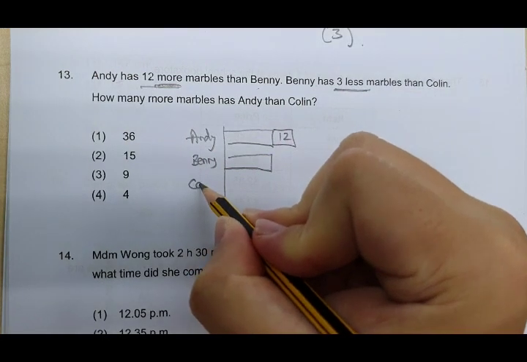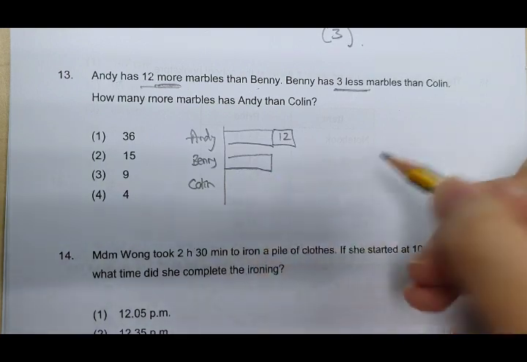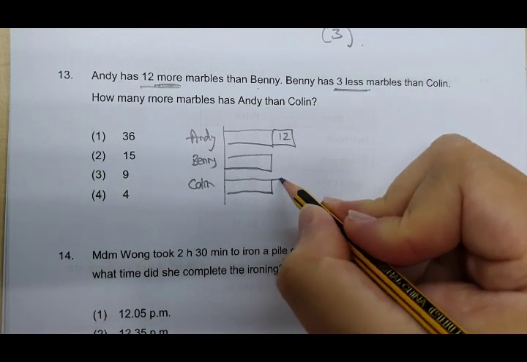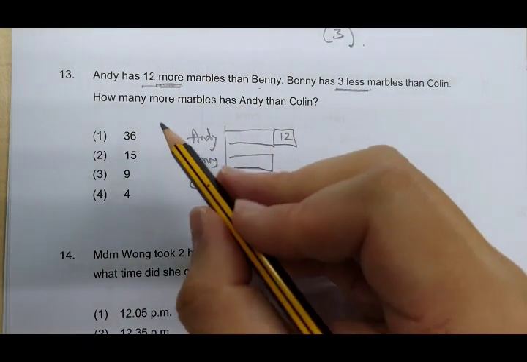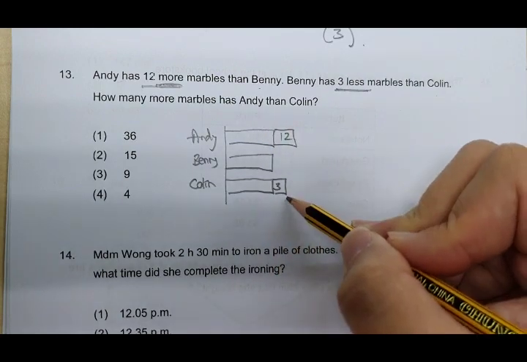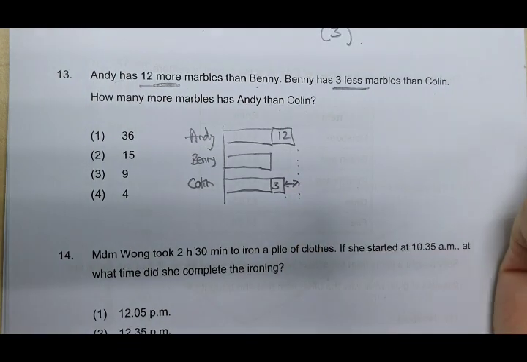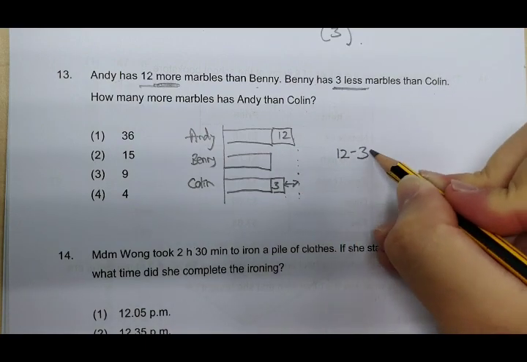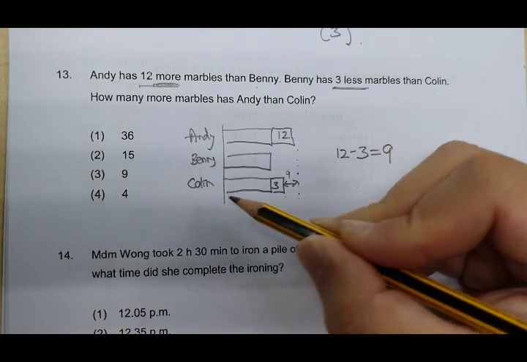So let us understand, can we just merge the model? Colin has 3 more than Benny. Let's rephrase it like this. So Colin has actually 3 more than Benny. Question: how many more marbles does Andy have than Colin? So we are comparing Andy and Colin here. They are asking you how many more. Okay, if you draw the model, it's quite clear. 12, take away the 3, and that's it. Andy has 9 more than Colin.